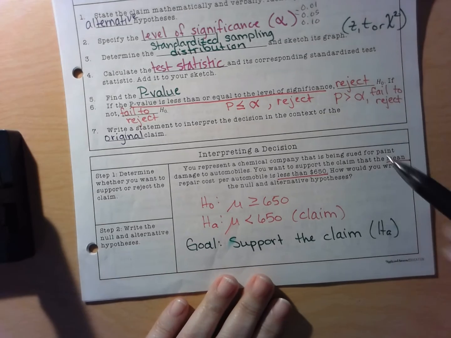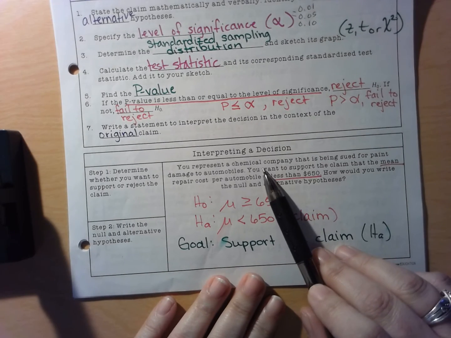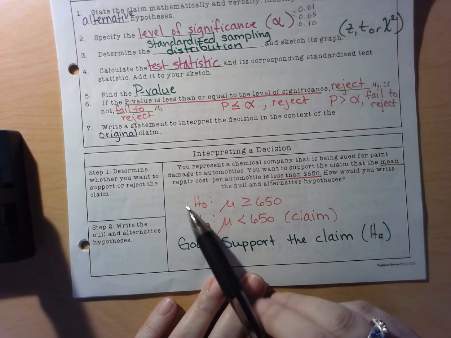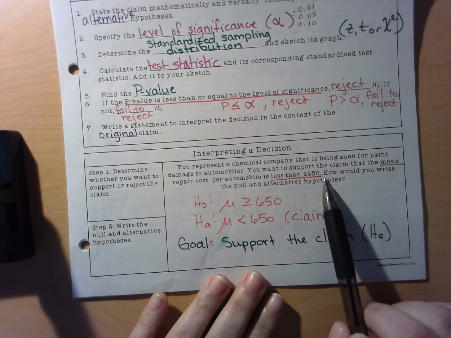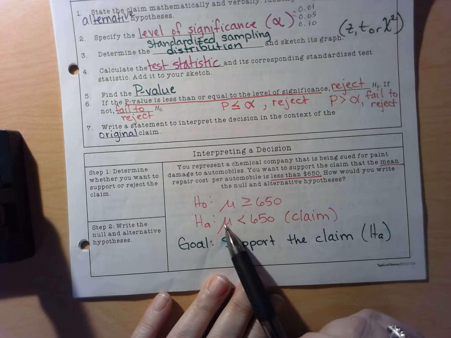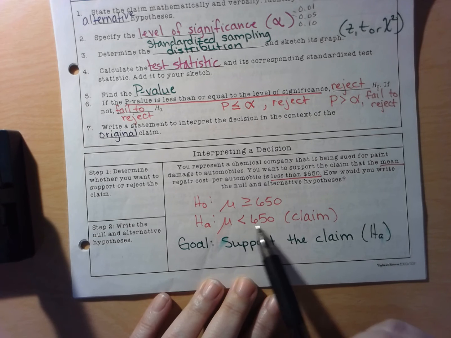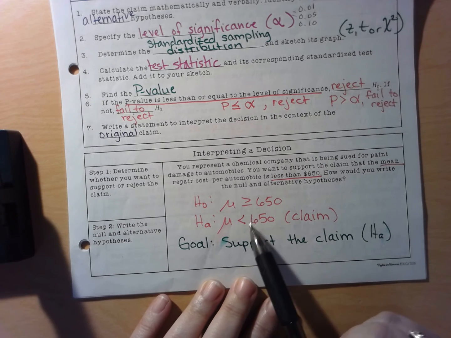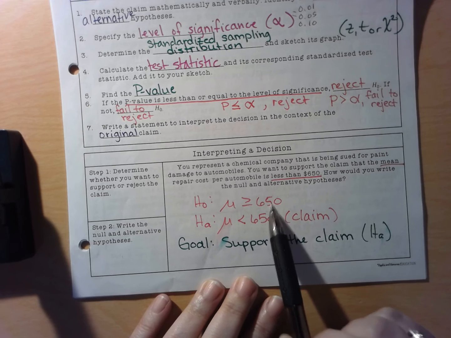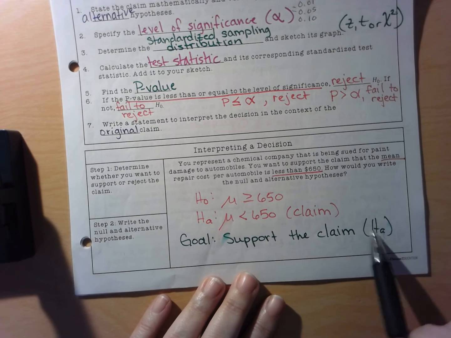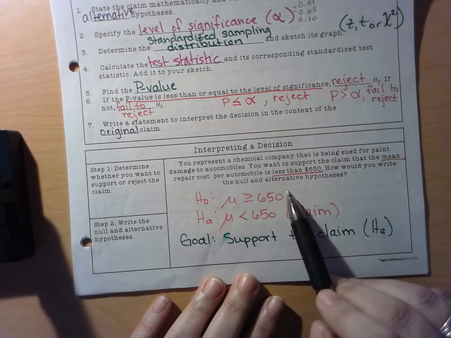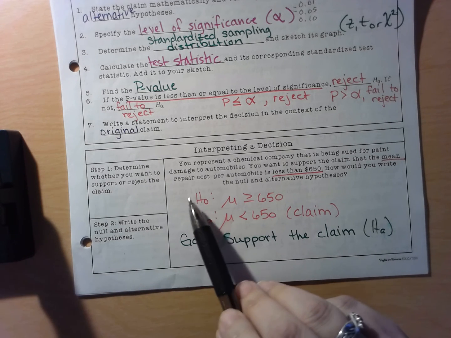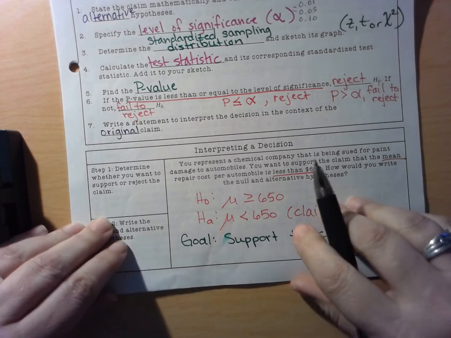So if you represent a chemical company that is being sued for paint damage to automobiles, you want to support the claim that the mean repair cost per automobile is less than $650. So mean, meaning mu, is less than $650. So that's our claim, and it's less than, so that's our HA. So our HO is that it's greater than or equal to 650. So the goal is to support the HA, but when we test it, we're testing against the HO. Everything always tests the HO. The HA is just basically the alternate scenario after we find out what happened with the HO. We're never, ever, ever testing the HA.